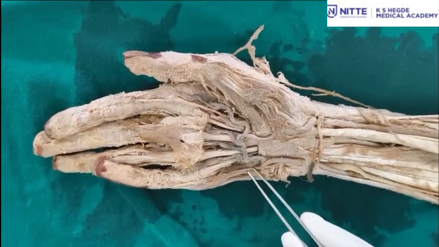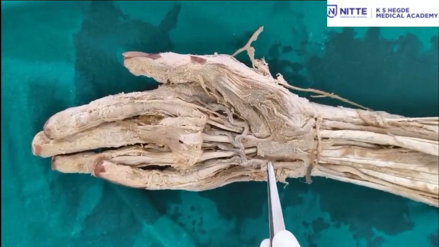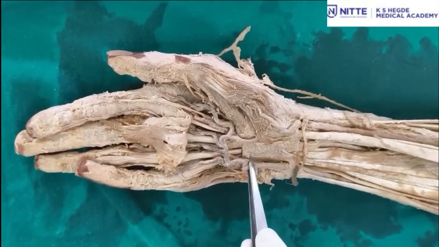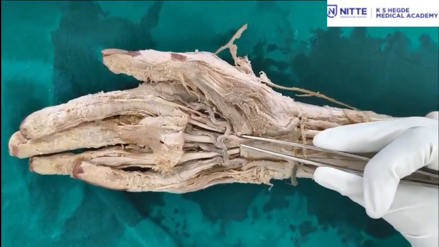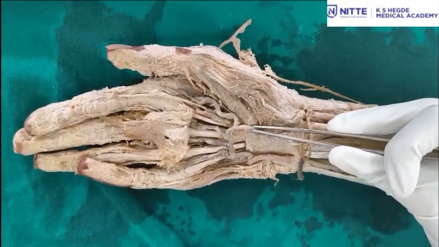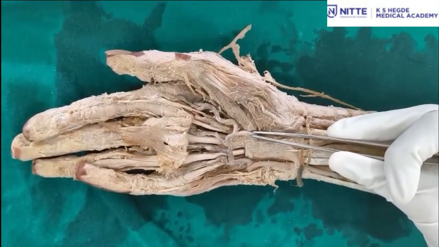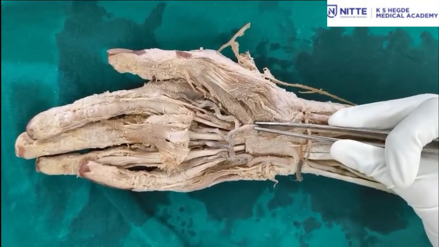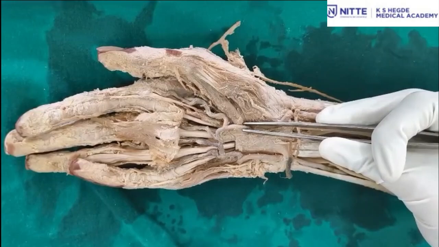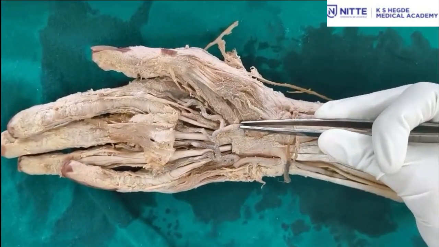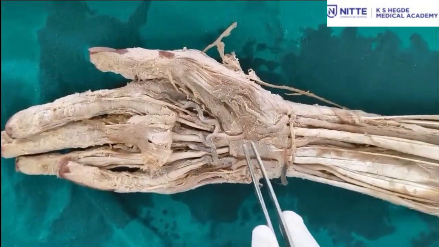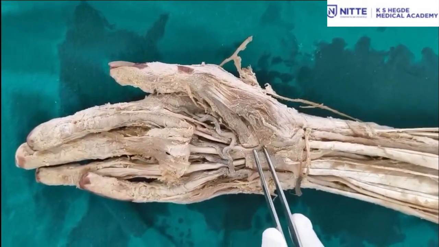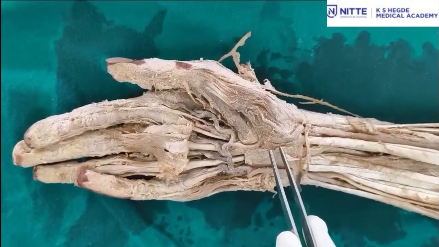The arch is formed by the superficial terminal branch of the ulnar artery on its lateral side, completed by one of the branches given by the radial artery. The branches may be the superficial palmar branch of the radial artery, or arteria radialis indicis, or arteria princeps pollicis, or arteria nervi mediani. This arteria nervi mediani accompanies the median nerve.